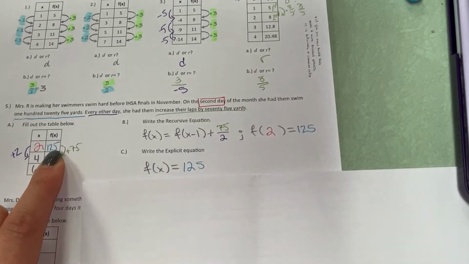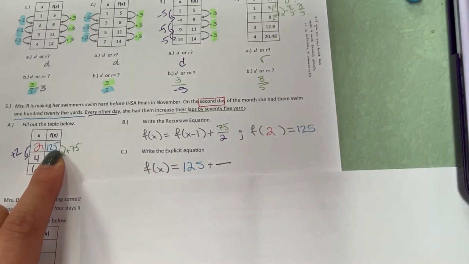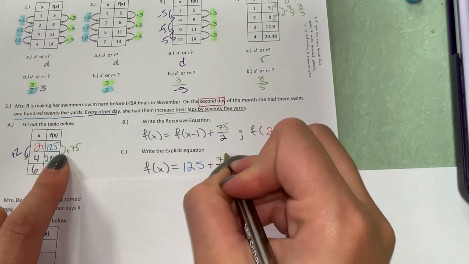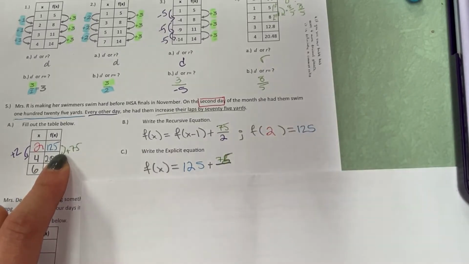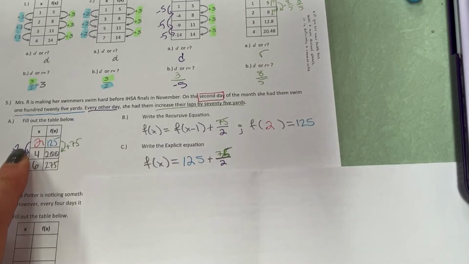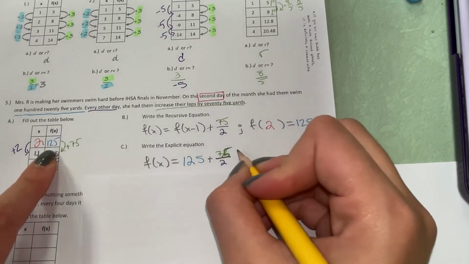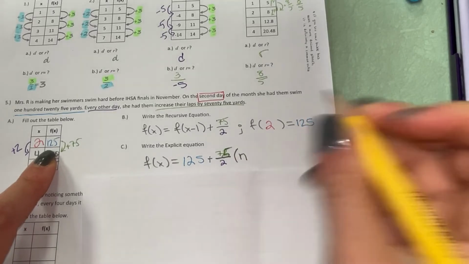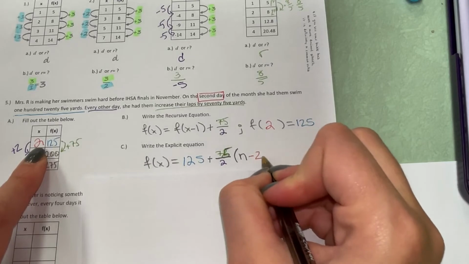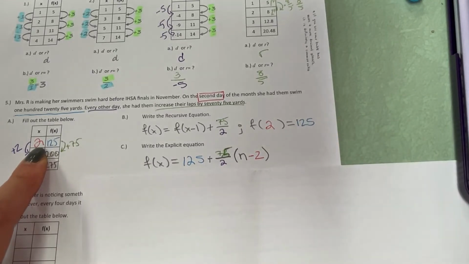For my explicit, remember, we always start with this number, the 125. But this time, our common difference is a fraction, so we have plus, and then that 75 is on top. Oops, 75, Miss Raul. And then that 2 still on the bottom, and we still are gonna write a variable. Is this gonna be regular sized or exponent sized? It's gonna be exponent sized n, and then we had a start time of 2, so we write minus 2. And that's the end of the explicit.